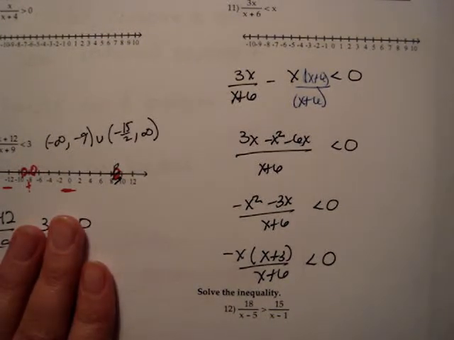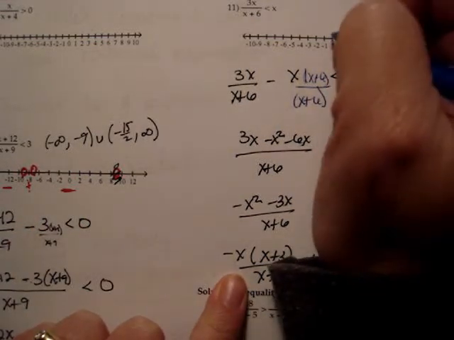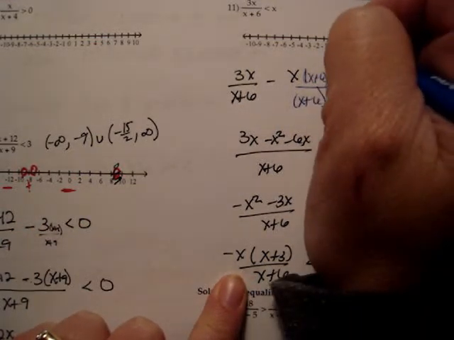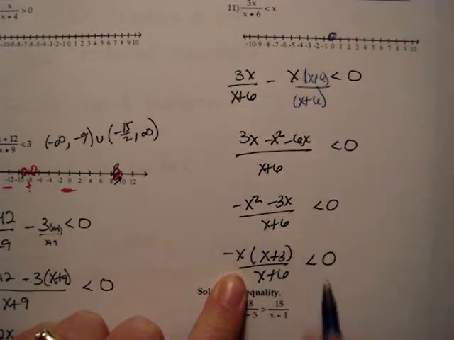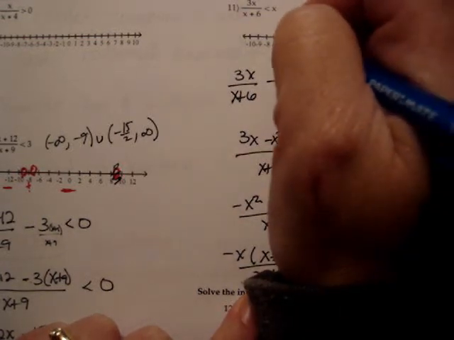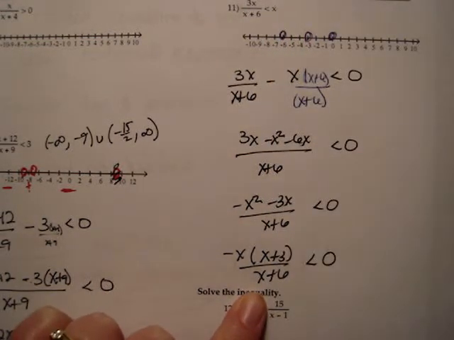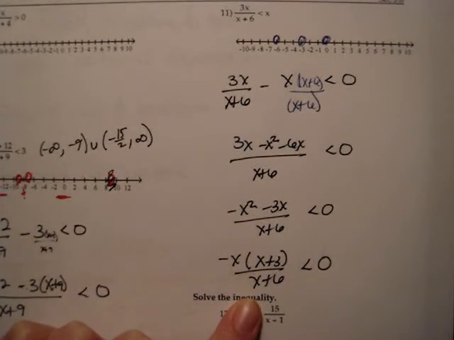Okay, so this time I have 3 zeros. I have a 0 at, I'm going to switch to my blue pen now, at 0, and that will be an open dot. They'll all be open this time. I'll have a 0 at -3, and I'll have a 0 at -6. And look, oh good, I graphed it in the right place this time. Okay, and now we're going to test points, okay?